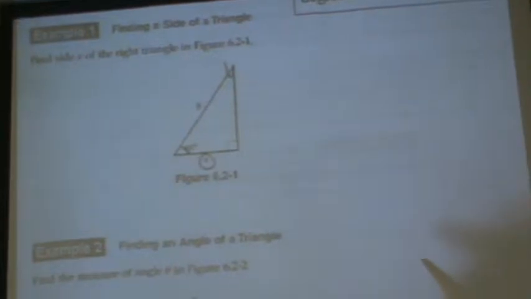So we're given a 65-degree angle here. So can we find this last angle here? So if we have a 90 and a 65, to find this other angle, we're gonna take 90 minus 65, which is gonna equal 25.